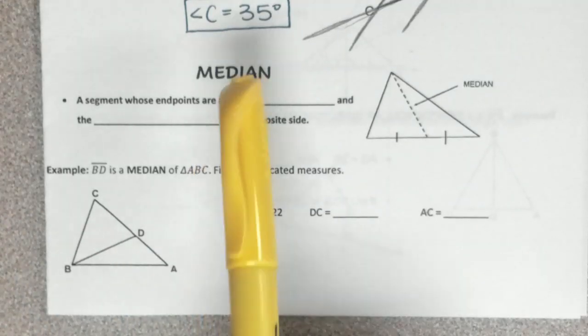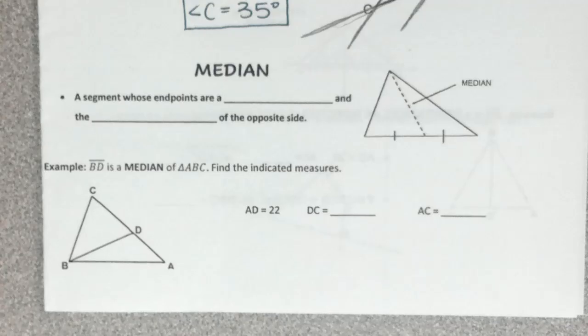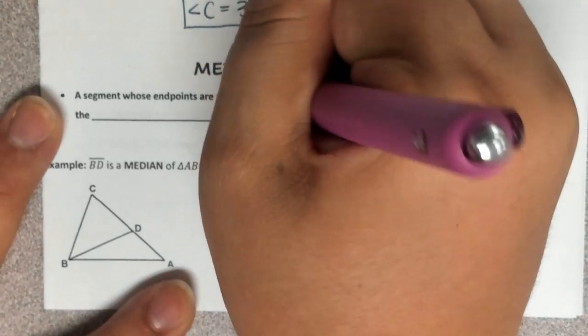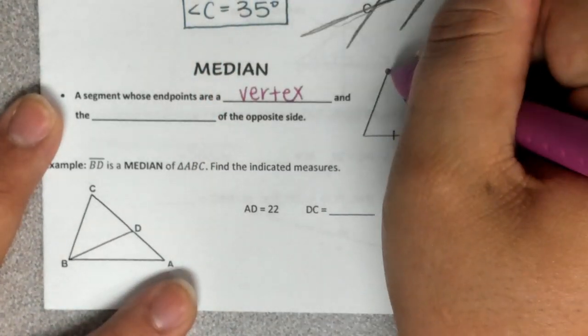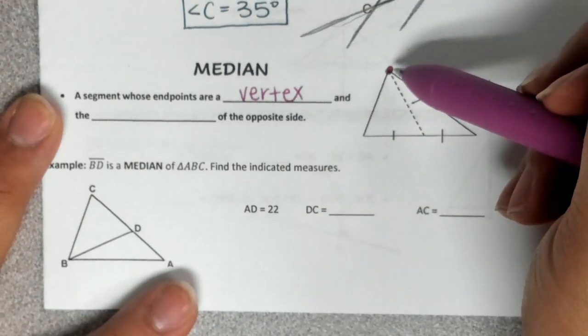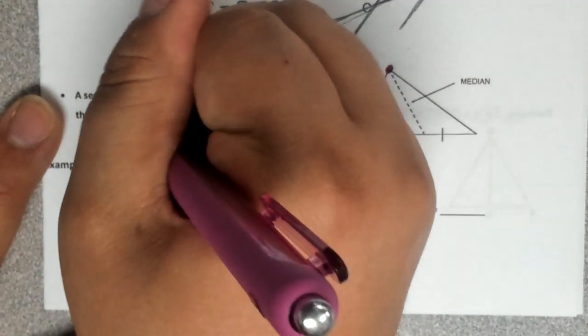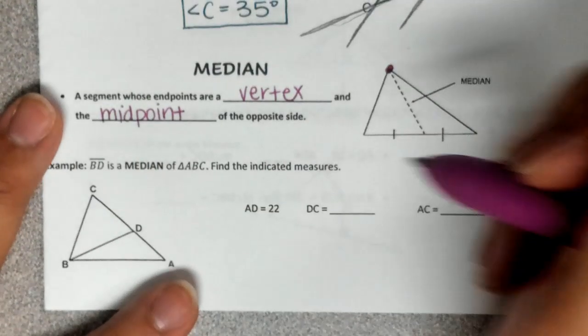We are at the bottom of our notes where it says median. A median is a segment whose endpoints are a vertex, which is the top right here, this point. One endpoint is a vertex, and the other is the midpoint.